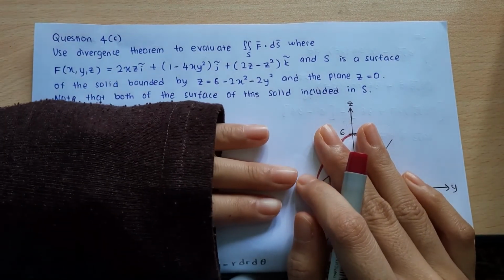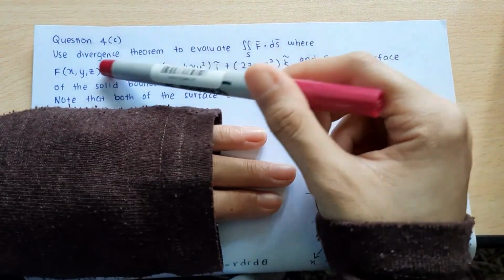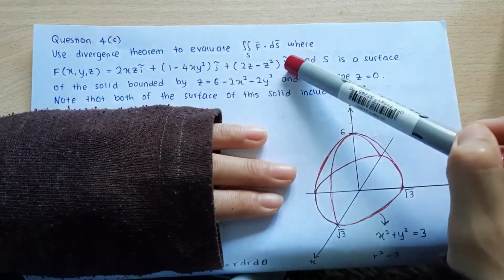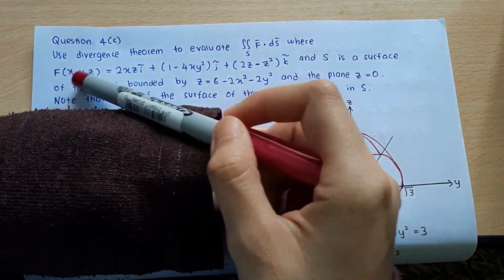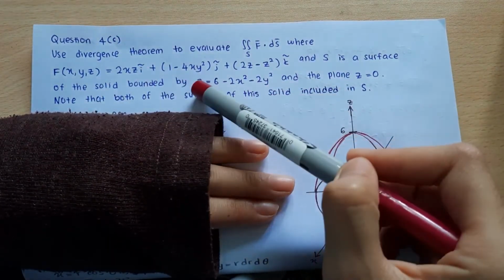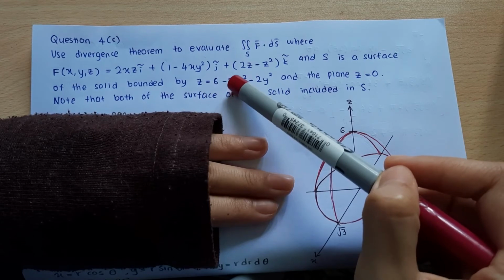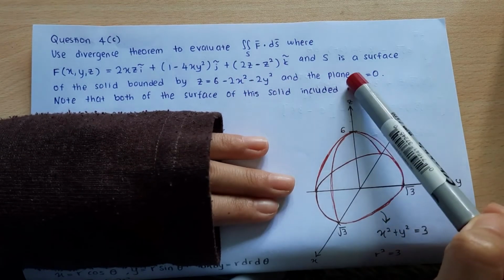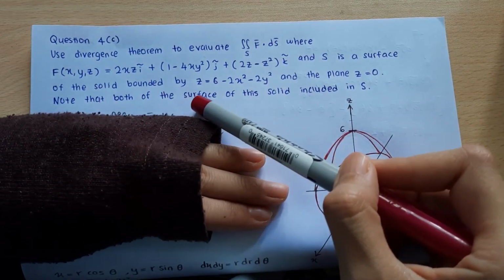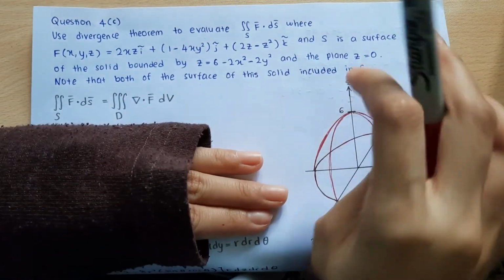In this video, I'm going to present on question 4c. It is the same question with a different function. In this question, we need to use the divergence theorem like the previous question to evaluate the integral of F dS, where F is given in this form and S is the surface of the solid bounded by this equation, which is z equal to 6 minus 2x squared minus 2y squared, and the plane z equal to 0. We need to note that both surfaces of the solid are included in S. First thing, we need to use the divergence theorem.